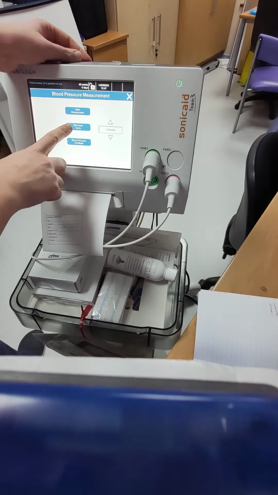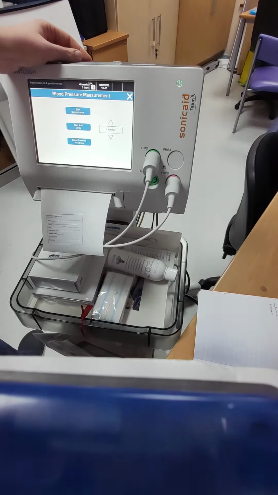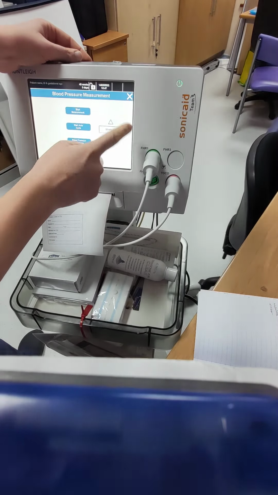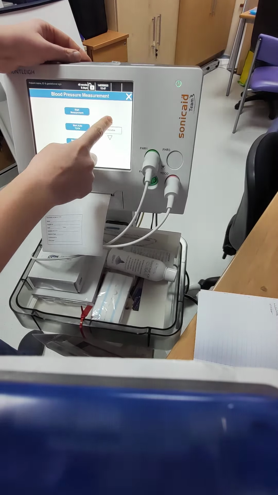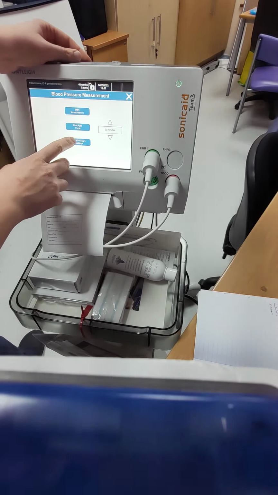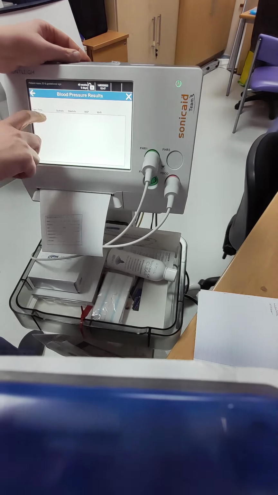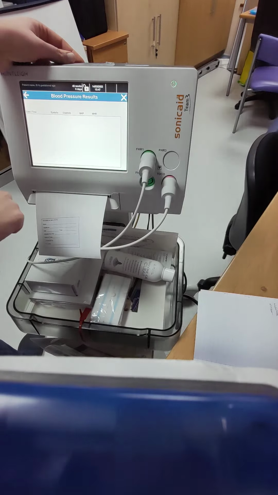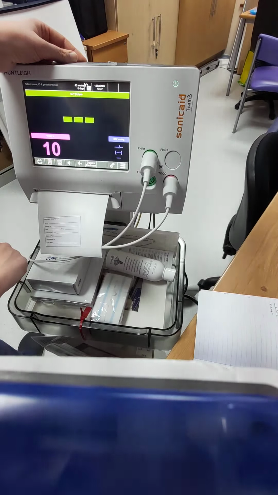You can do this on an auto cycle for the ladies that have got epidurals. You can set it to when you would like it, so every 5 minutes, 10 minutes, 15, 20, etc. And then also it will keep a log of all the other blood pressure monitorings that you've done. And just come out of that.